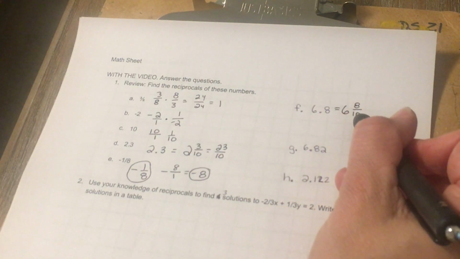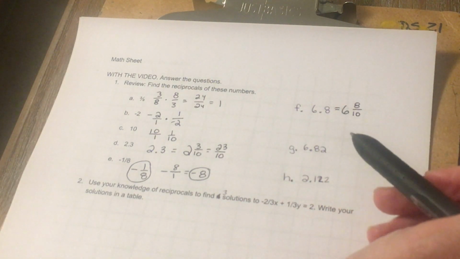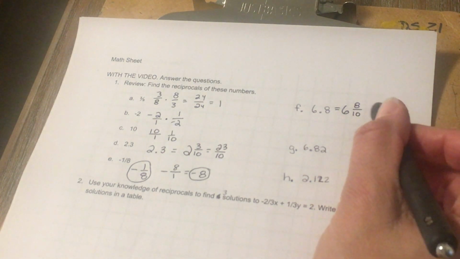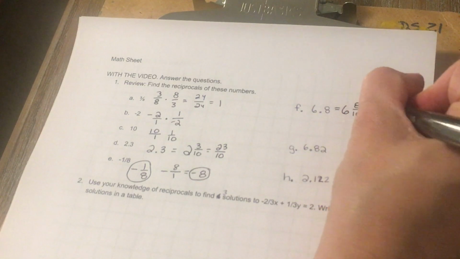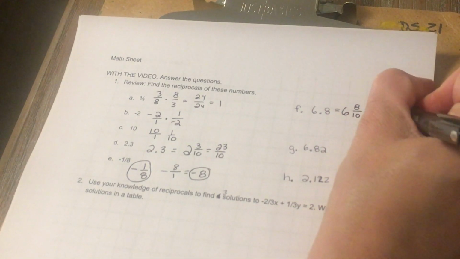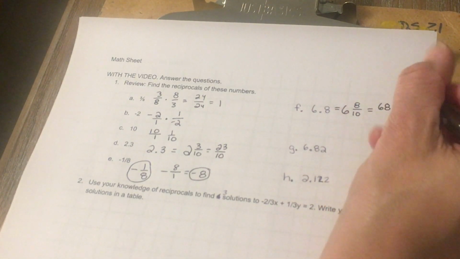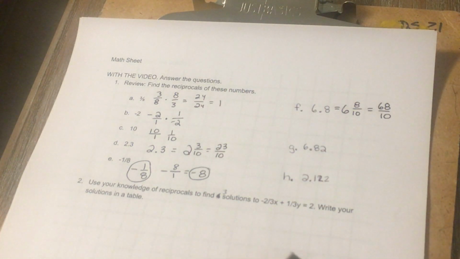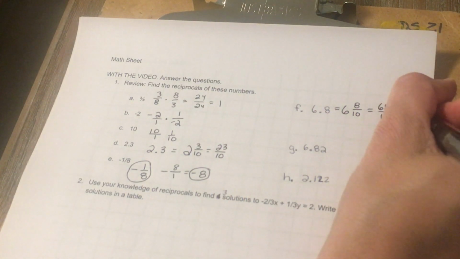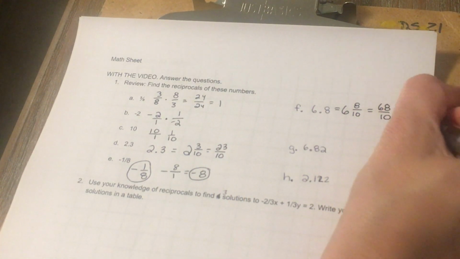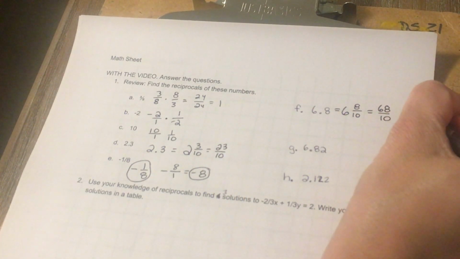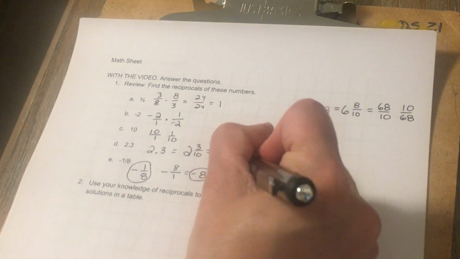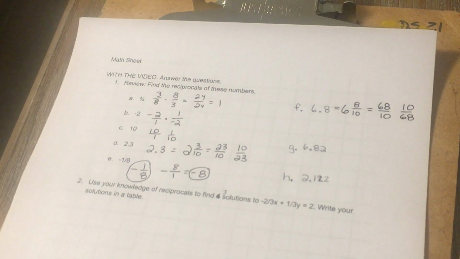We do bottom times side, 10 times 6, which is 60, plus the top, 68, because 60 plus 8 is 68. Keep the bottom. All those numbers are exactly the same. Oh, but we got to find the reciprocal. The reciprocal is 10 over 68. And I see that I never did that in D. I never found the reciprocal, which is just 10 over 23.